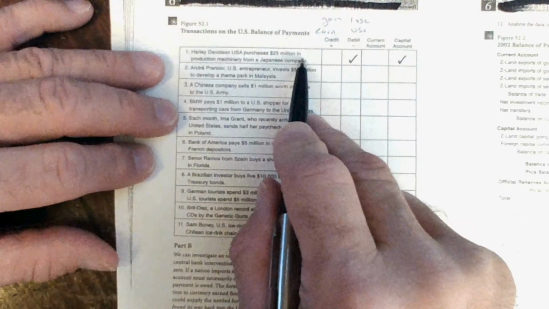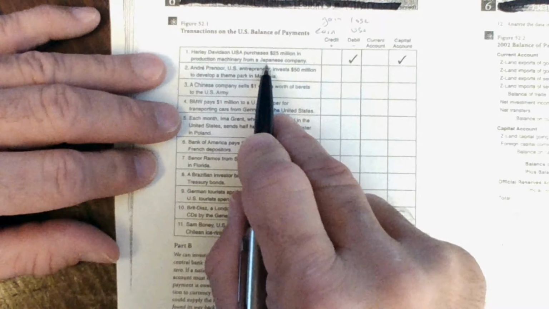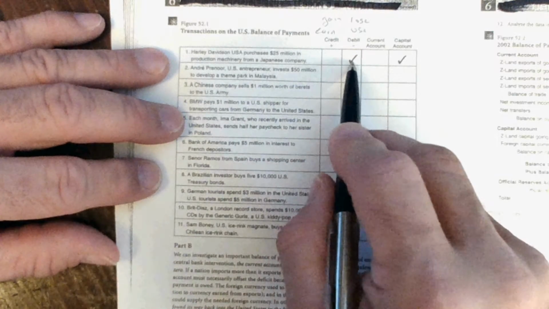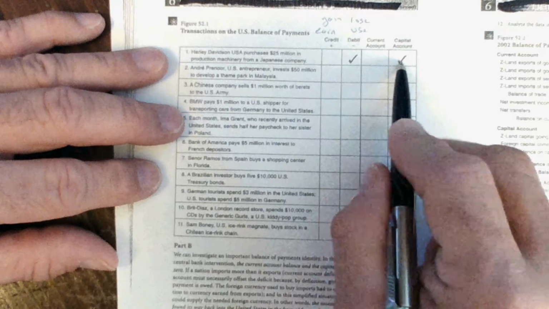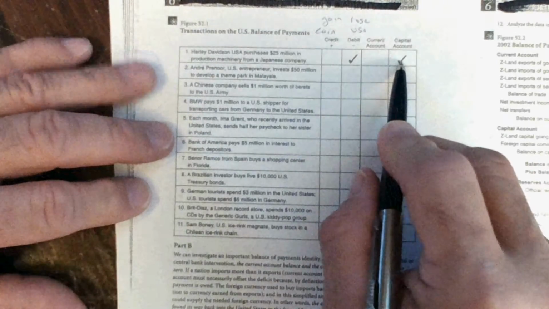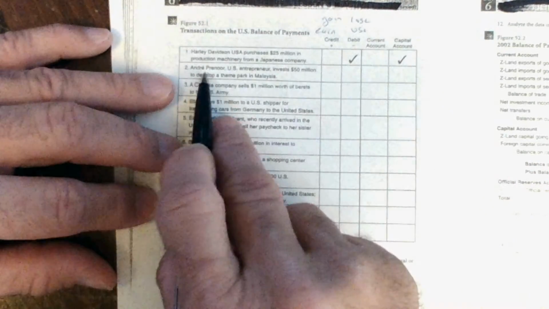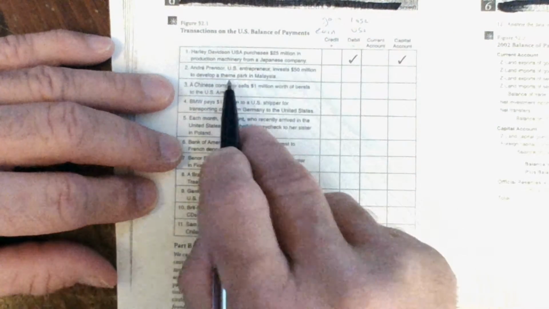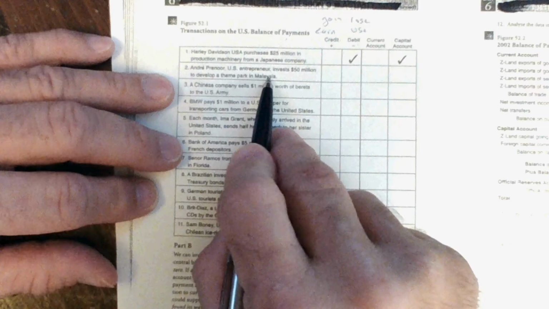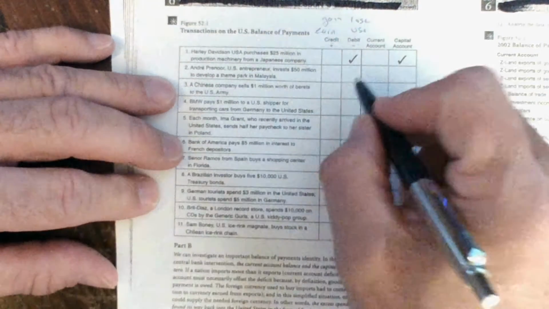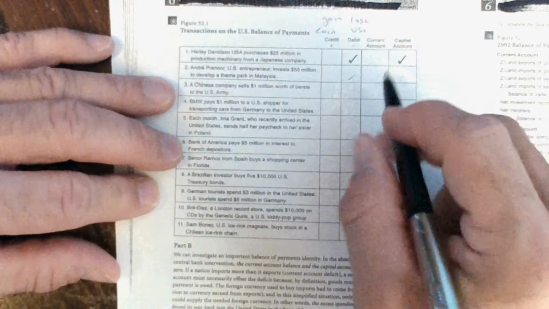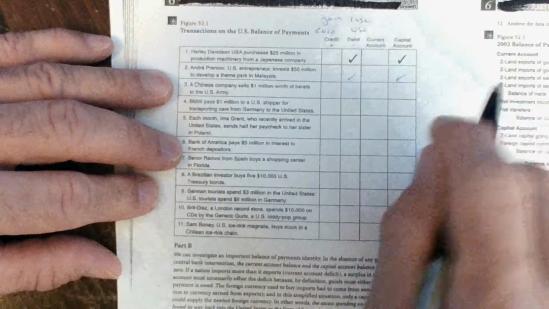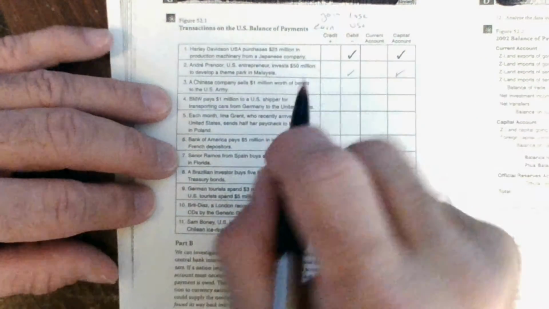Harley Davidson purchases $25 million in production machinery from the Japanese economy. So we lose currency, but we have investment. We have capital equipment that we've gained. A U.S. entrepreneur invests $50 million to develop a theme park in Malaysia. We've given Malaysia currency, so that's a debit, but we gain an investment, a capital account.